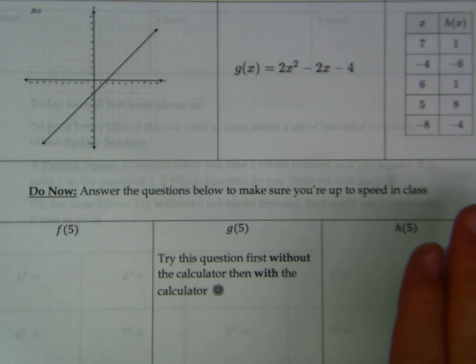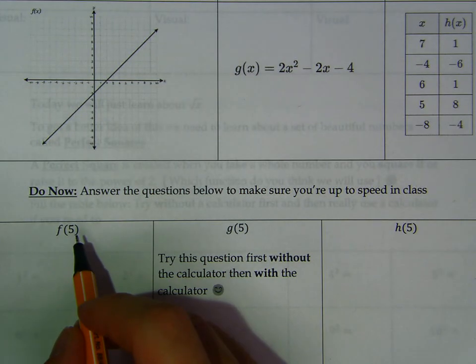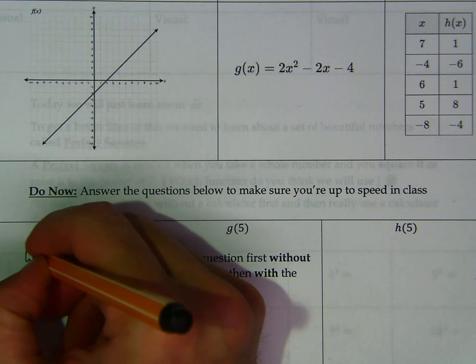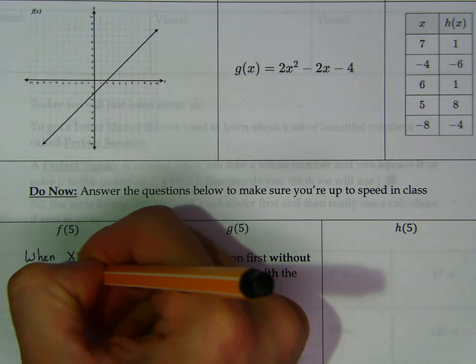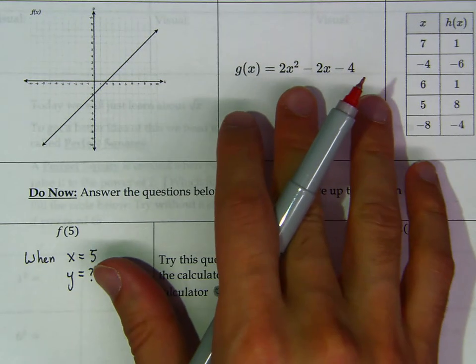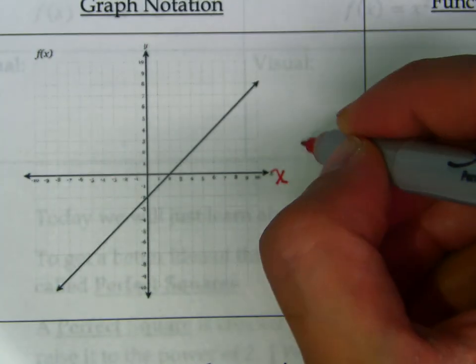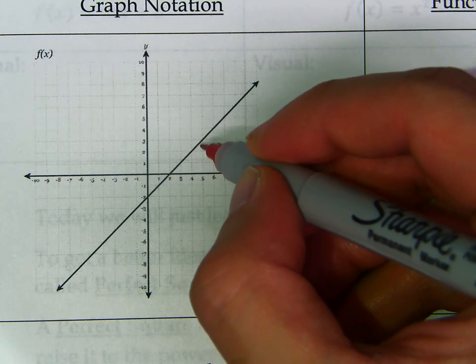All right. So, what happens here? If I have f of 5, what does this mean? When x equals 5, y equals what? Right? So what do I do? I just look at the graph over here. I zoom in. I go, where is x equals 5? This is my x. X equals 5. Oh, I see it's over here.